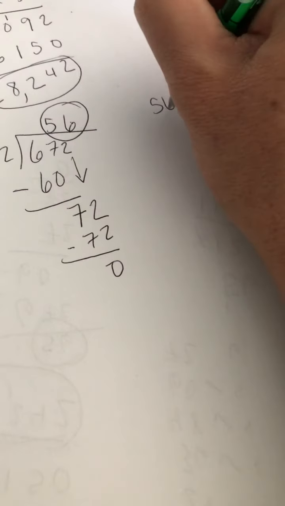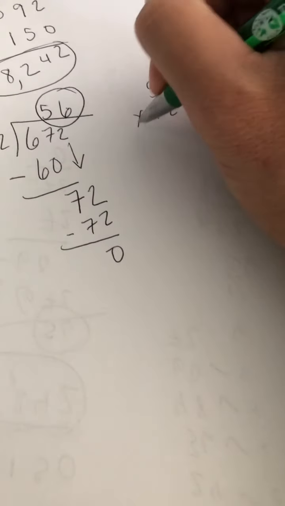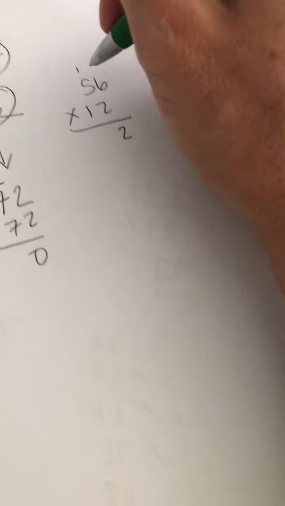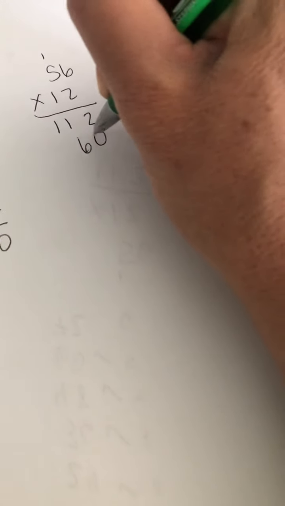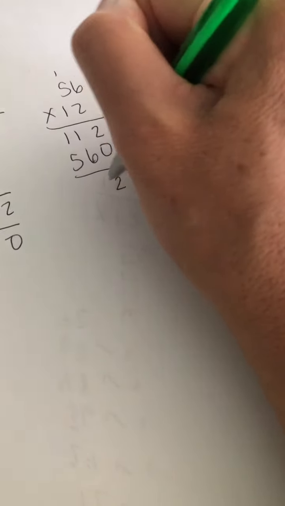Always check your work. 56 times 12. 2 times 6 is 12. Carry my 1. I've got 2 times 5 is 10, plus 1 is 11. Then I've got 1 times 6 is 6. Put a placeholder there. And 1 times 5 is 5. Add it all up, and my answer is 672, which matches right there. So I know my answer of 56 is correct.